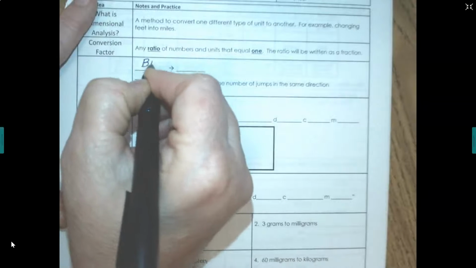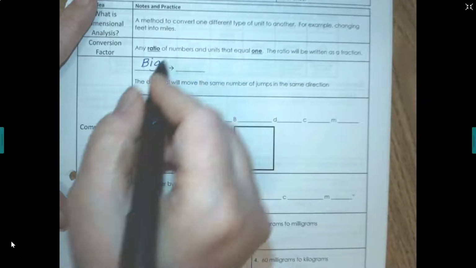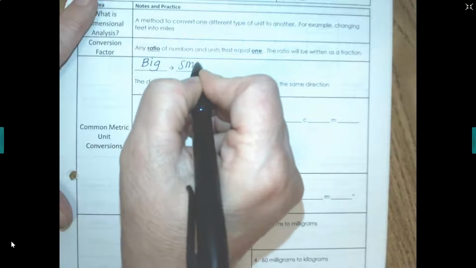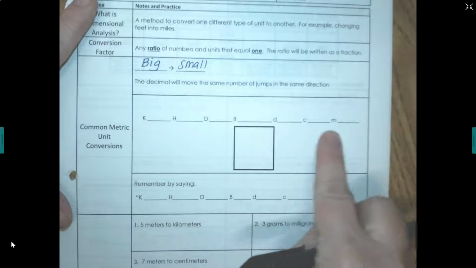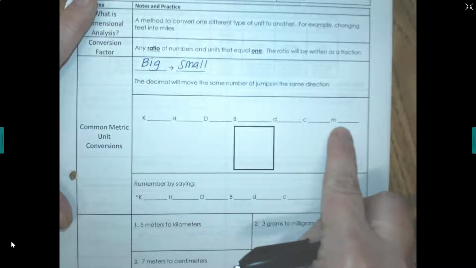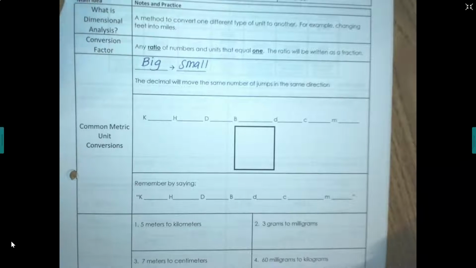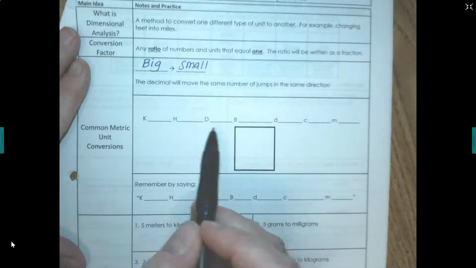And I want you to know that the left-hand side measurements are big measurements, and the right-hand side measurements are small measurements. So this is a big measurement, this is a tiny measurement. Okay, so we're going to talk about what all of these measurements are. The decimal is going to move the same number of jumps in the same direction. Okay, and so I will talk about that. So let's talk about what all these measures are.